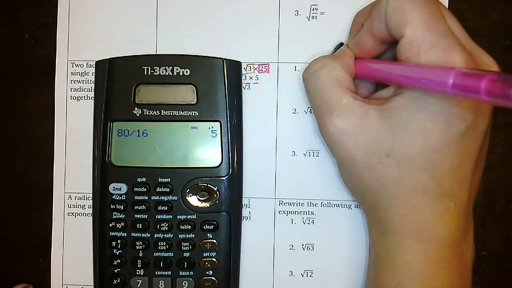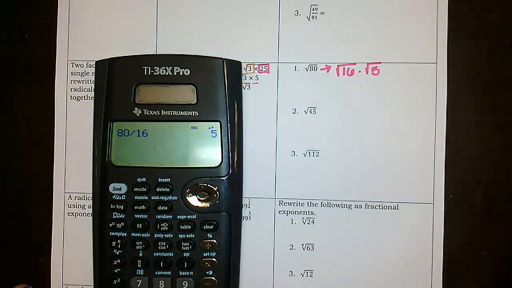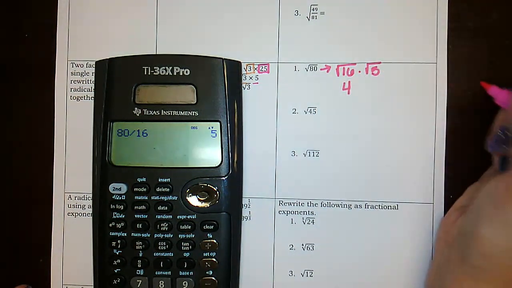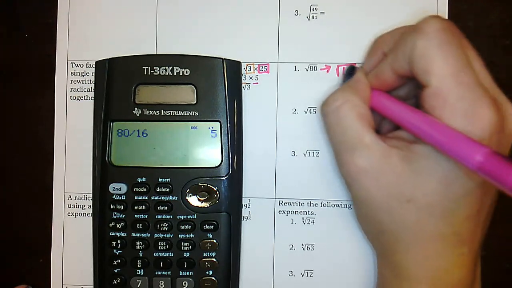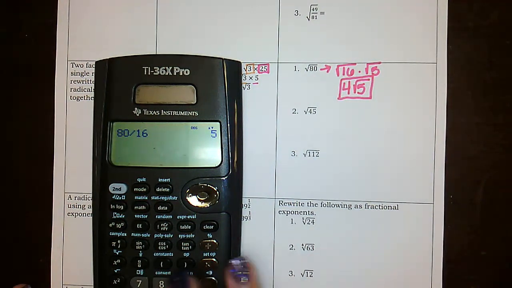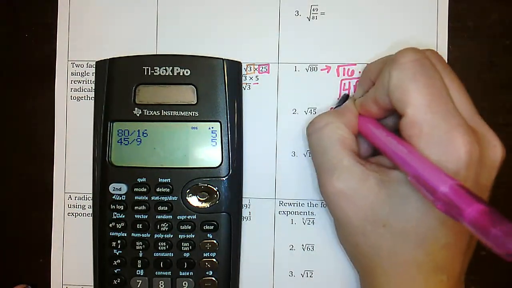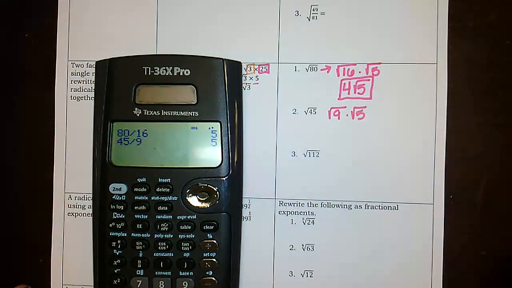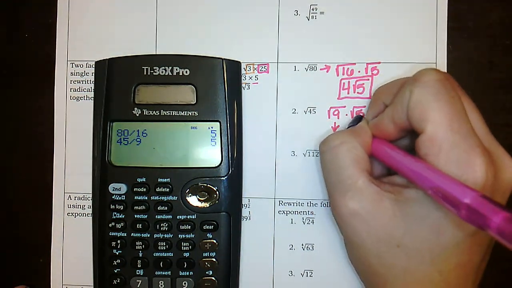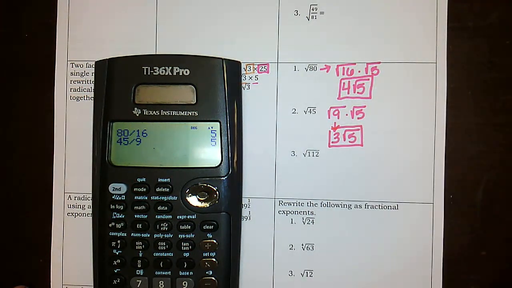So the square root of 80 can also be written as the square root of 16 times the square root of 5. And then we can just simplify. The square root of 16 is 4, and the square root of 5 does not simplify, so we leave it as is. It just makes it a lot easier if we go for a perfect square. So I know that for 45, 9 can go into it, so I can do the square root of 9 times the square root of 5. Only the square root of 9 can simplify to 3, and then the square root of 5 stays the same. So you try the square root of 112.